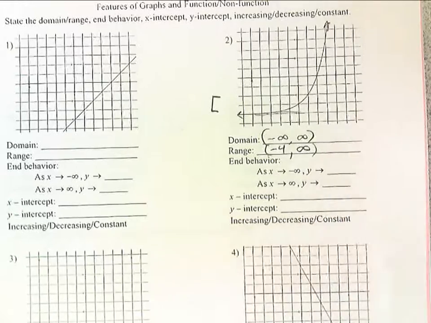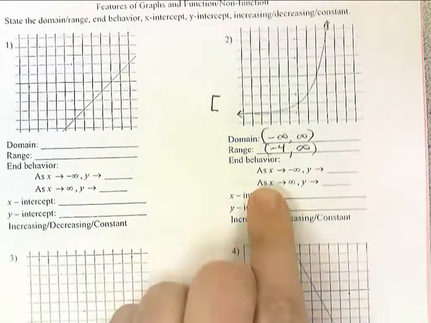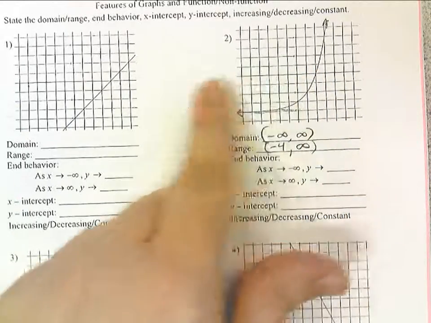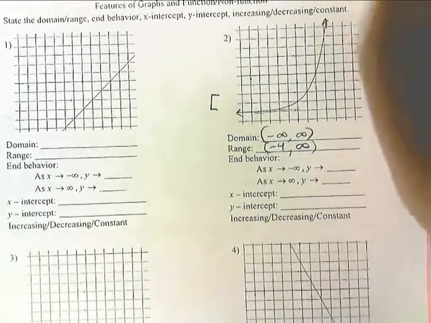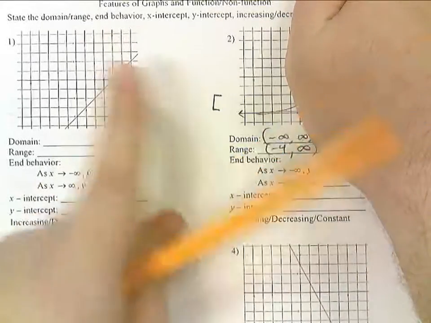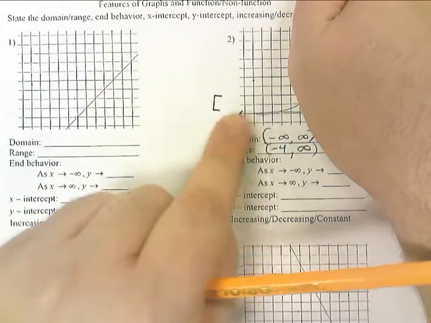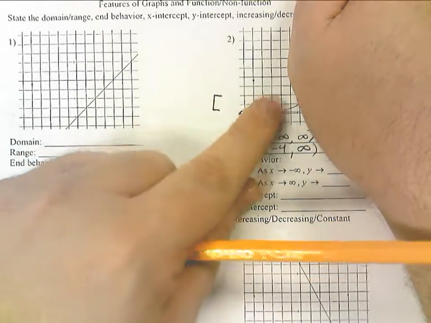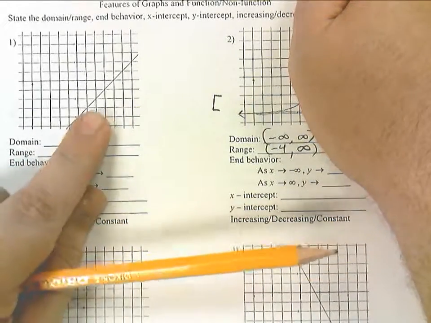And then end behavior, when you're going to negative infinity on the x-axis, remember the negative values on x are to the left. So when we go to the negative infinity, we want to look at what our y values are doing as we go to the left. And remember, like I said, this is a horizontal asymptote. So as we go this way further and further, it's getting infinitely closer to -4.